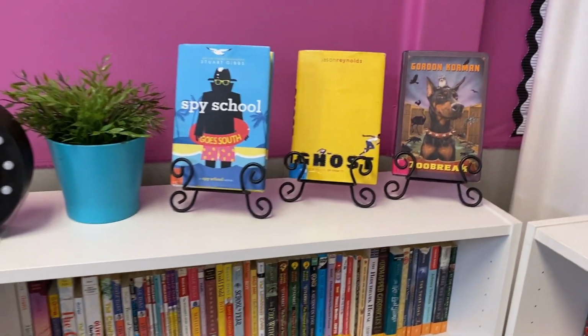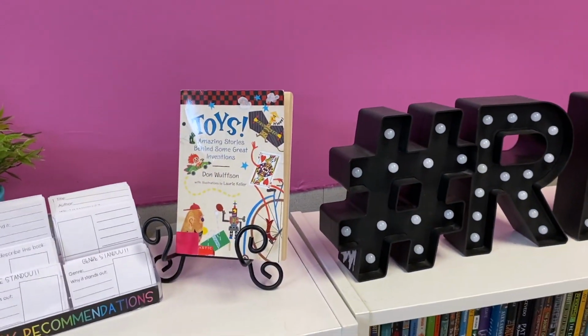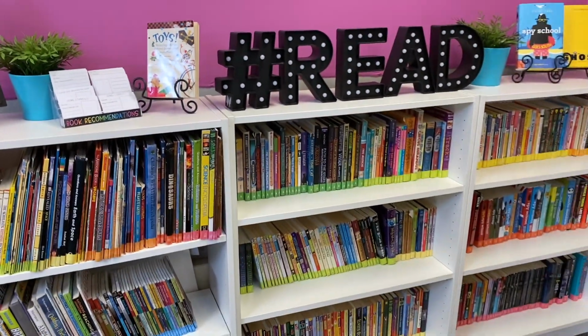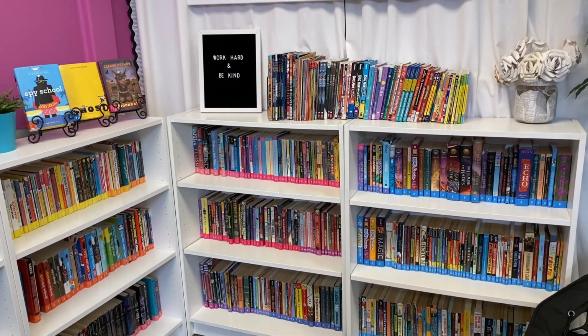So I have 3 display racks over here, and then we also have an informational one too. Our class librarians are in charge of keeping those and switching out books that they are displaying.